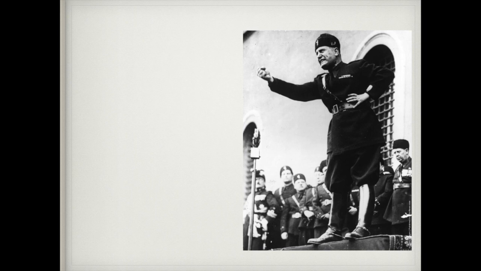So now Mussolini and his paramilitary thugs, known as the Black Shirts, have marched on Rome in basically a coup to take over the government. Now remember, Italy is a constitutional monarchy. So what do we still have in Italy? We still have a king.